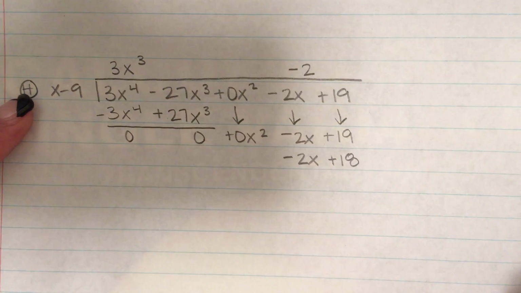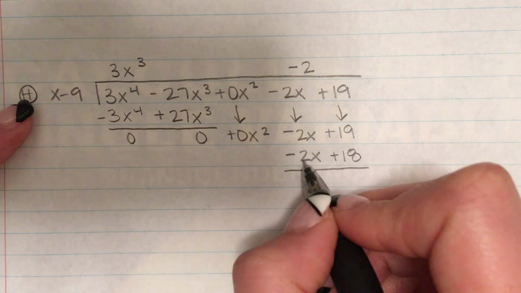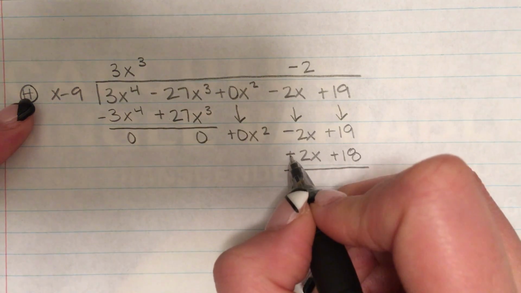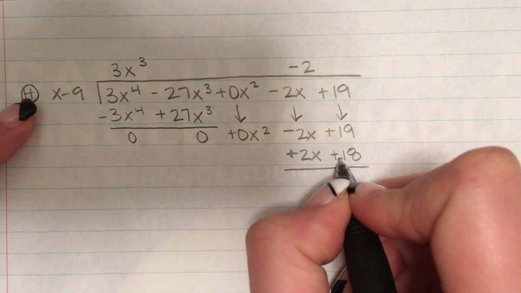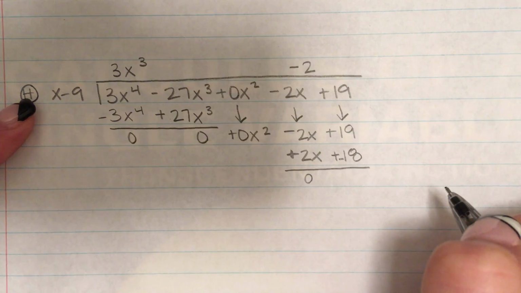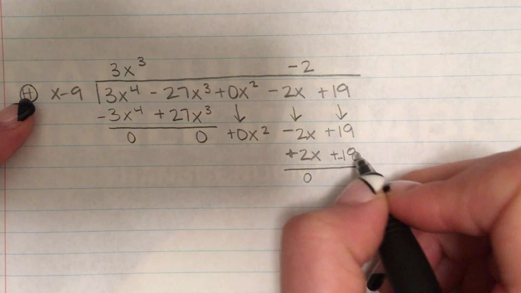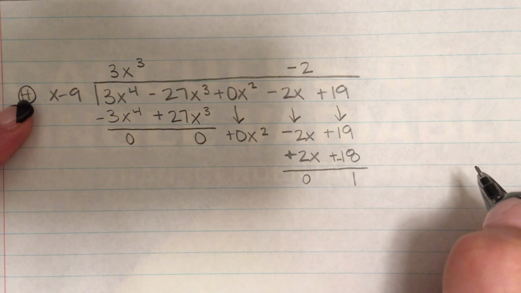All right. So now I'm going to go ahead and draw my line. And I know that I'm subtracting a negative 2x. That means I'm adding it. Minus minus makes a plus. And I'm subtracting the 18. So these subtract to be 0 like they should. 19 minus 18 is 1, and that's our remainder.